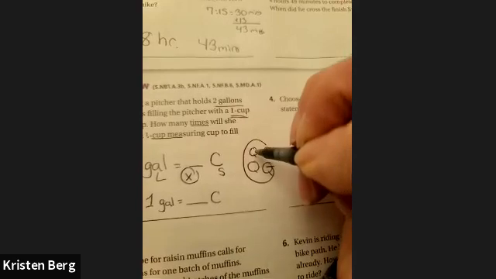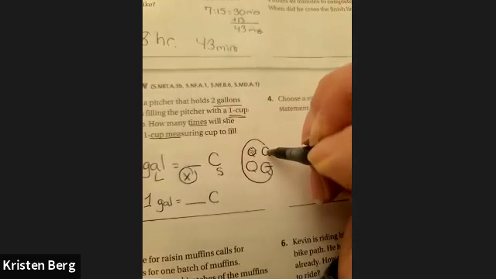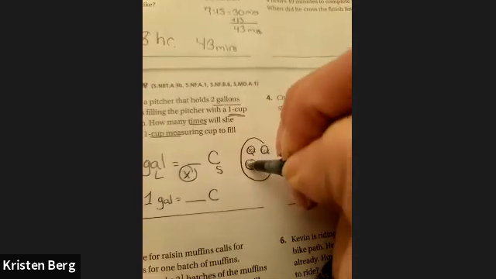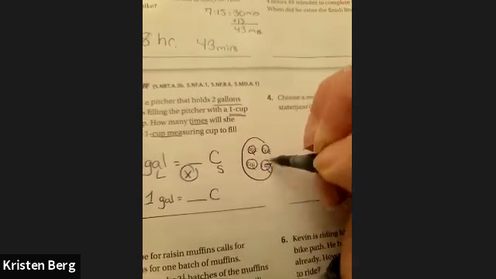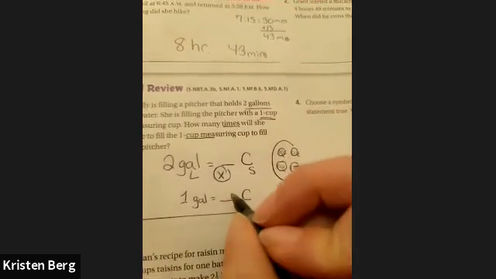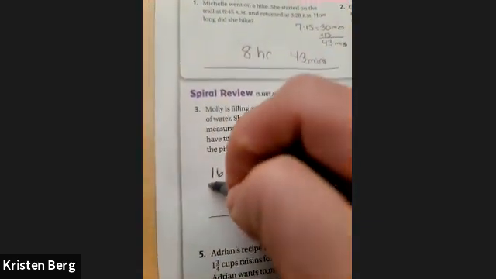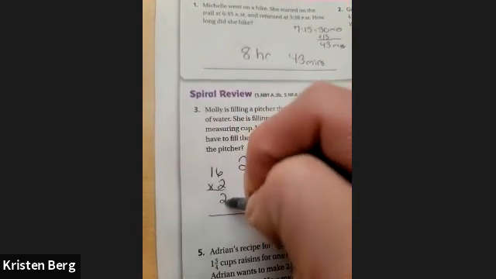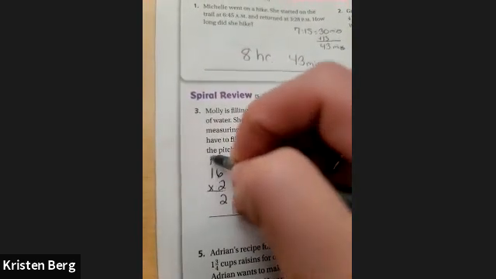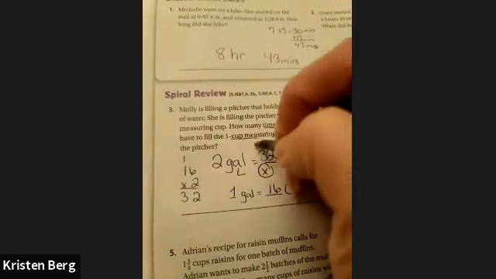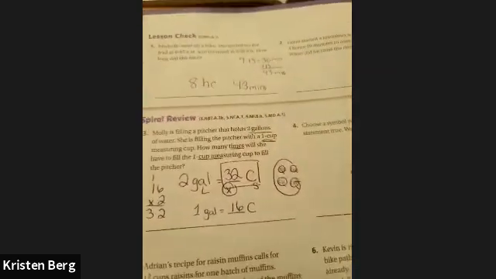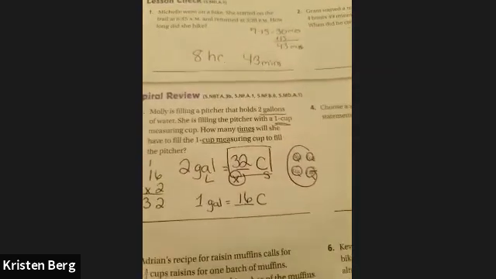and Q's, and then how many children are in each one. Remember, there's 4 in each one. That's your cups. So then 4 plus 4 plus 4 plus 4, or 4 times 4, is 16 cups in 1 gallon. So to do this, I would do 16 times 2. So 16 times 2. 6 times 2 is 12. Carry your 1. 2 times 1 is 2, plus 1 is 3. So that would actually be 32 times that they would have to fill that 1 cup measuring cup to fill that.